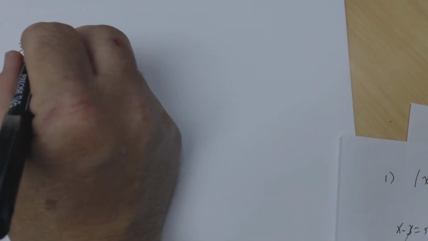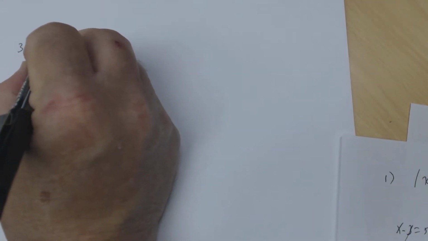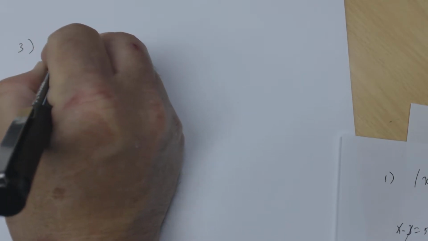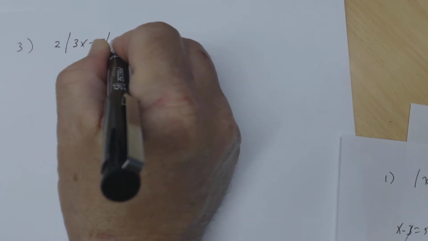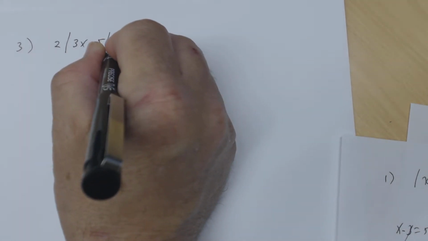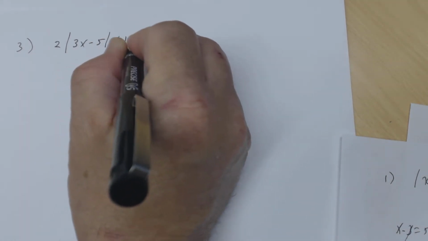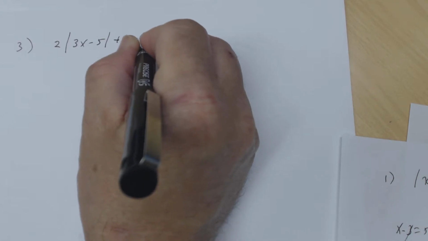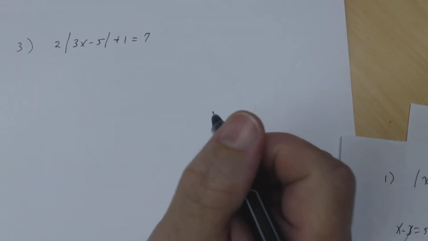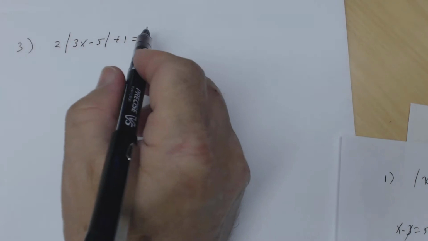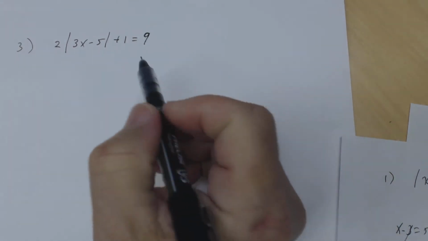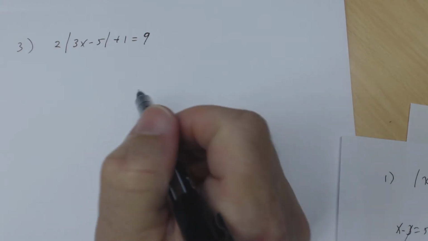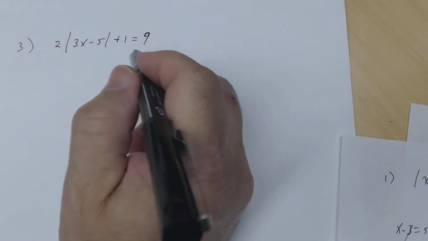All right, number 3. Suppose you had 2 times the absolute value of 3x minus 5, plus 1, is equal to, let's say, 9. Let's do 9, because if I did 7, I'd get 5 again, and I had 5 in both situations.